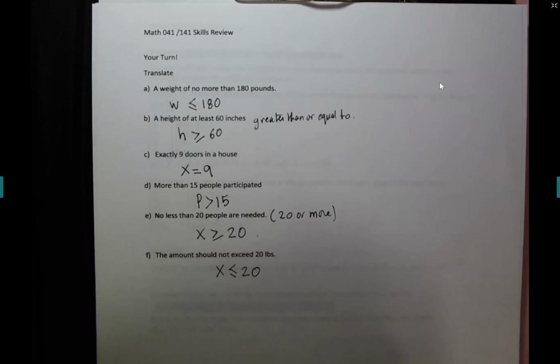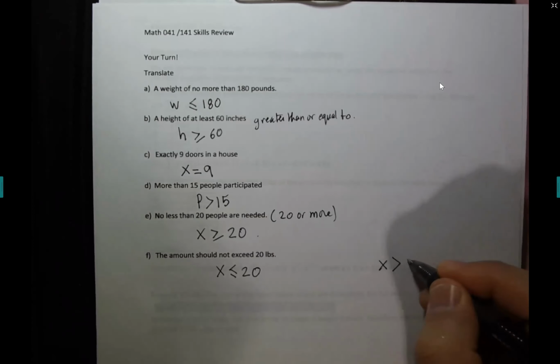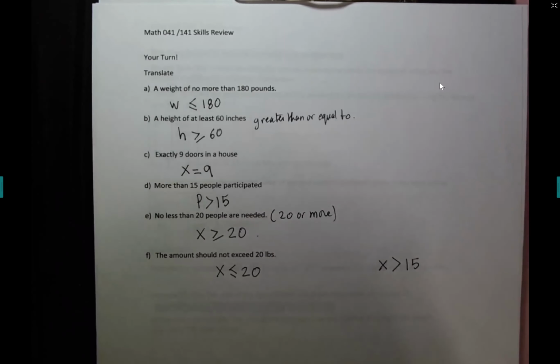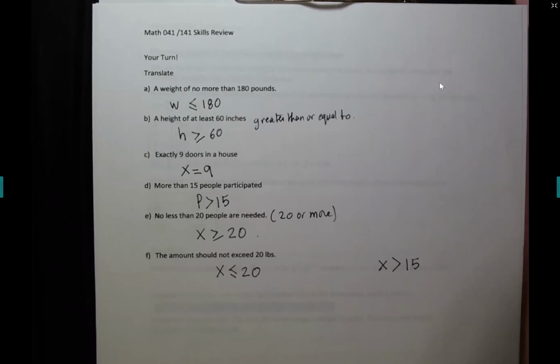All right. Here is the technique, guys, to figure out whether this is a greater than or a less than. If this sign encloses the variable, the variable is inside the sign, it's a greater sign always.